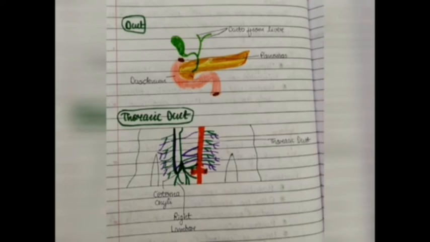Lymph vessels. The lymph capillaries join to form the lymphatic vessels. The structure of lymph vessels is like veins. They have thin walls and various valves. The lymphatic vessels, which are small in size, join together to form larger vessels and are further divided into two main lymphatic ducts, the right lymphatic duct and the thoracic duct.